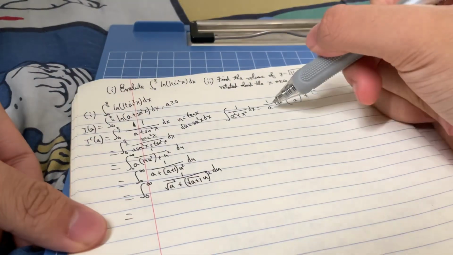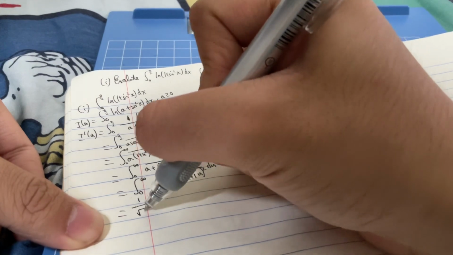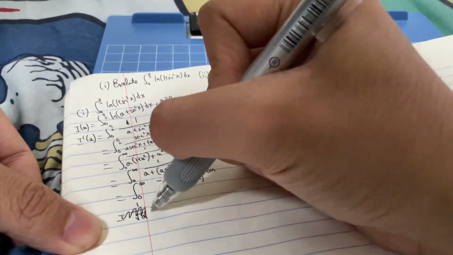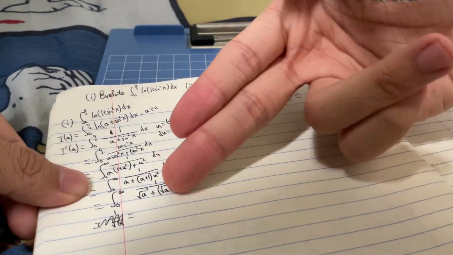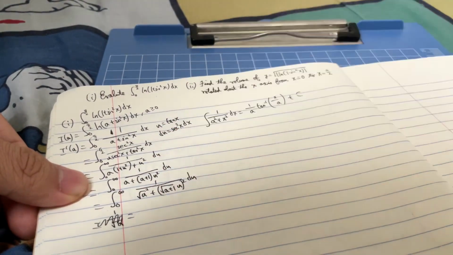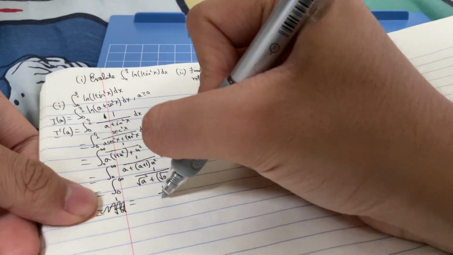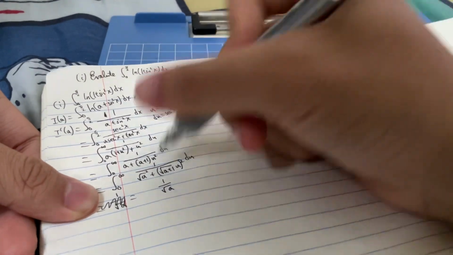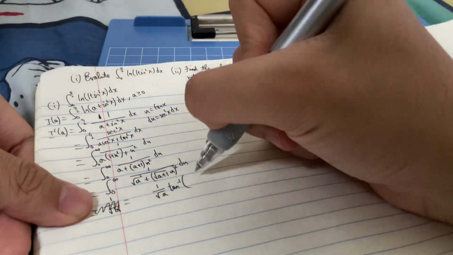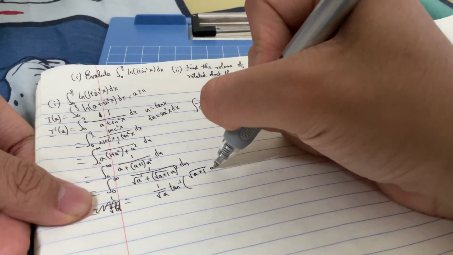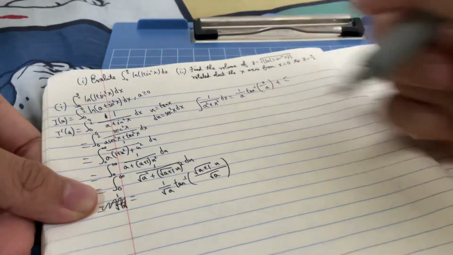So you pretty much just get 1 over square root of a times inverse tangent of x, which is just this: square root of a plus 1 times u divided by our a, which is square root of a.